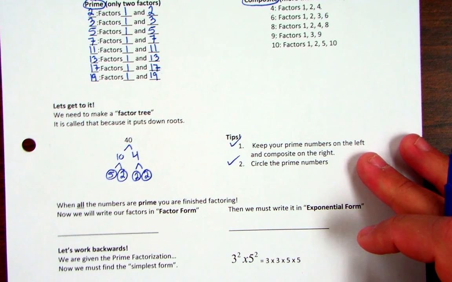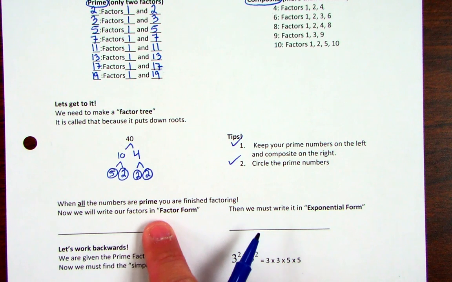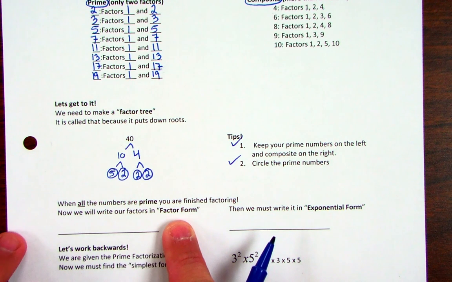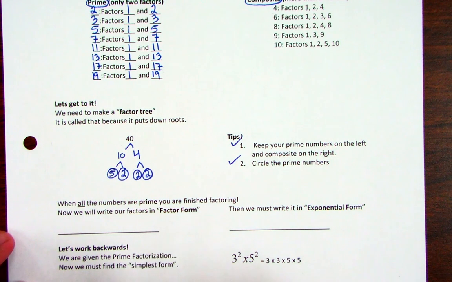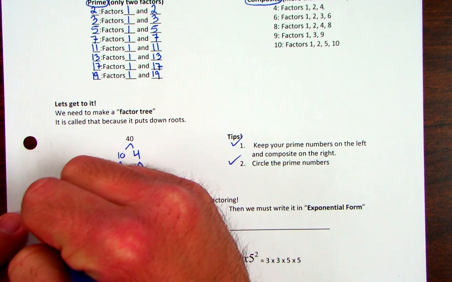But now there's 2 different ways of writing it. Now we will write our factors in factor form. When you write it in factor form, you go from smallest number to largest number. So we had a 2. We had a 2.